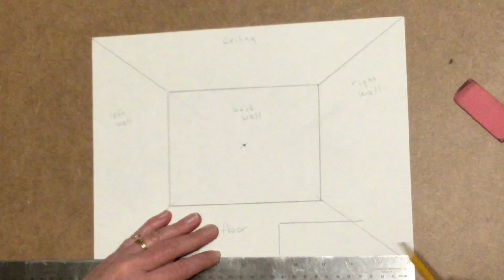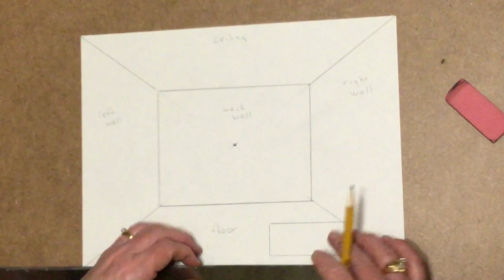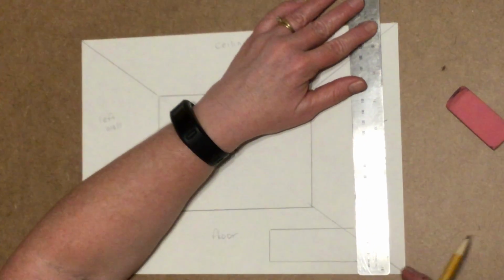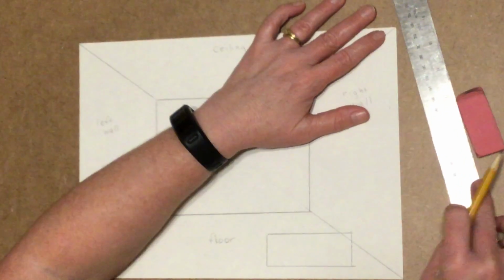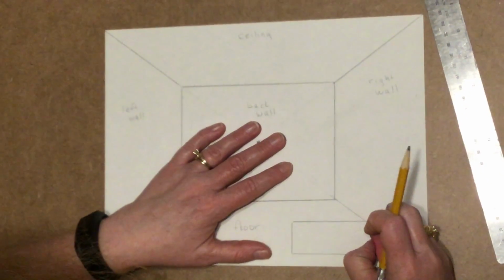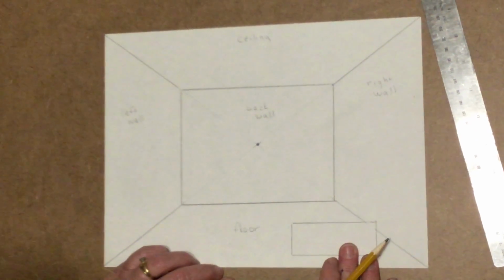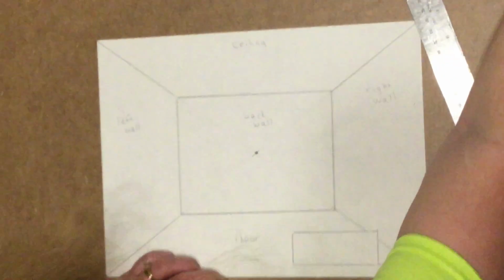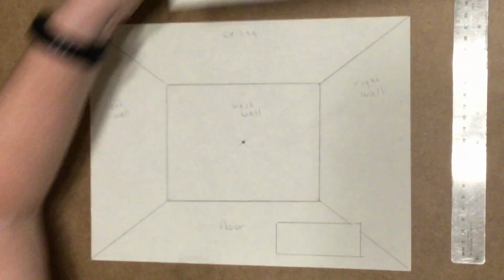Make sure I'm parallel so I have a 90-degree angle here. So I'm going to erase a little bit of this corner. So now I've got a shape, just like I started off with these basic shapes, and take them back to the vanishing point.